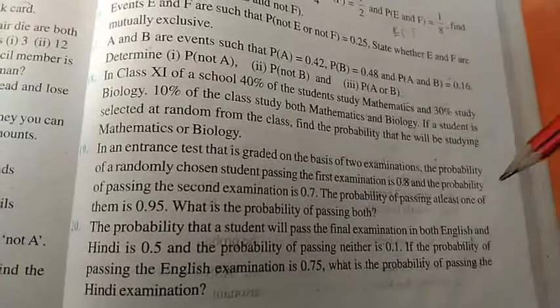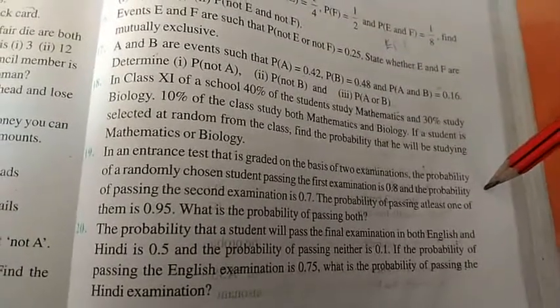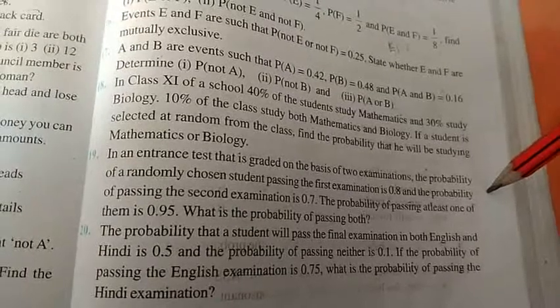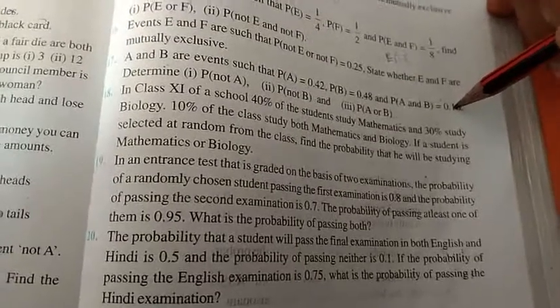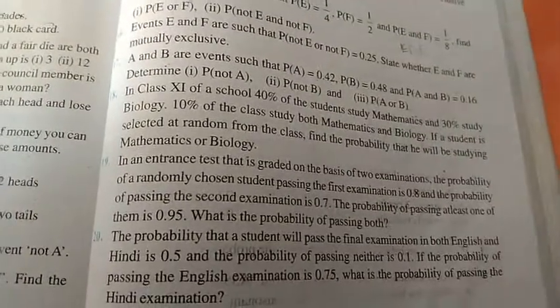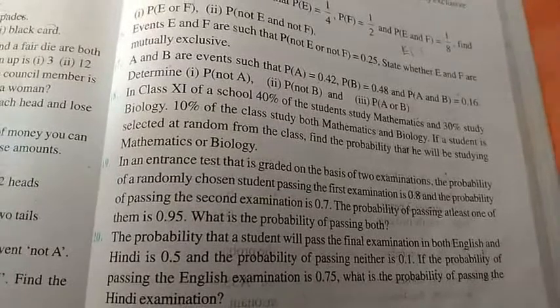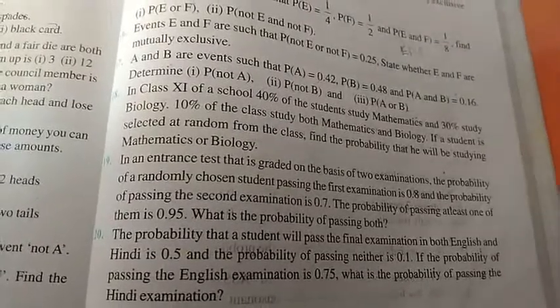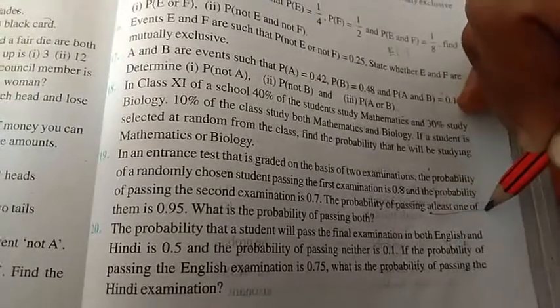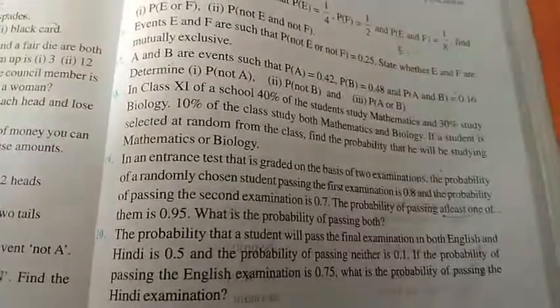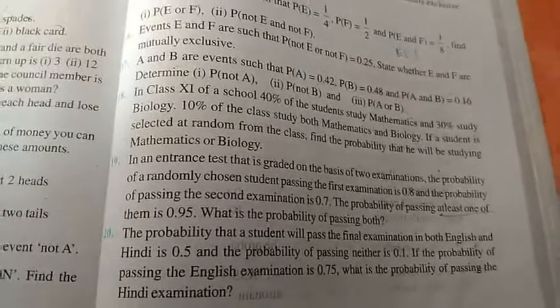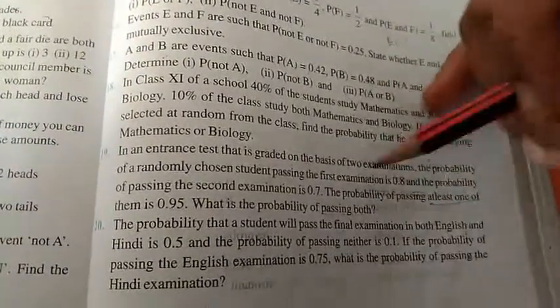19th question is also in the same way. In an entrance test that is graded on the basis of 2 examinations, they have given you the probabilities directly, but instead of giving it like this, they have given it in a statement problem. You have to understand and find out what they are talking about, and you have to use the axiom. The probability of passing at least one, meaning union, is given. They asked you to find passing both. Intersection they asked you to find out. Union is given, individual probabilities are given. They asked you to find out the intersection, right?